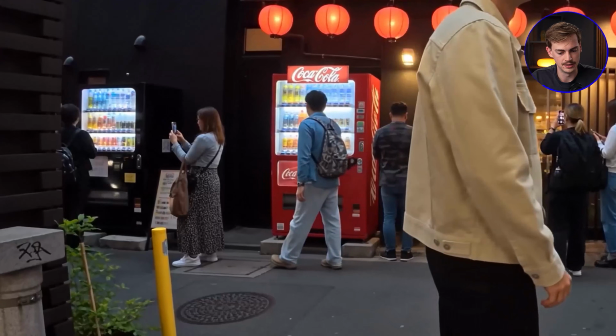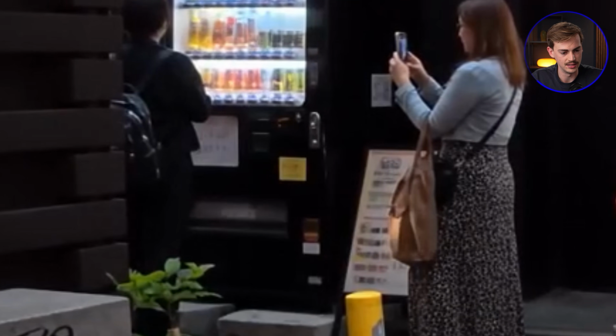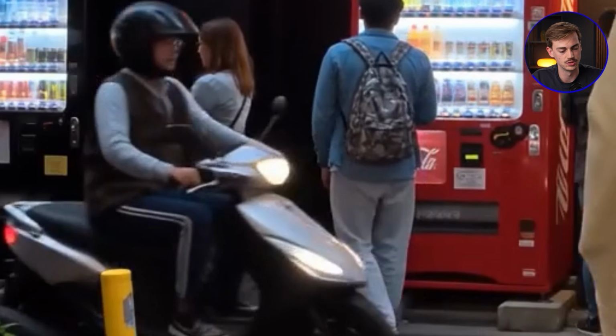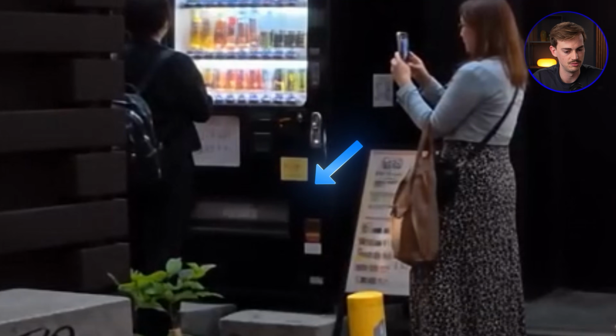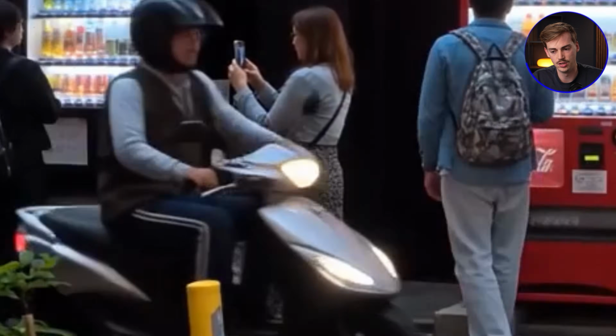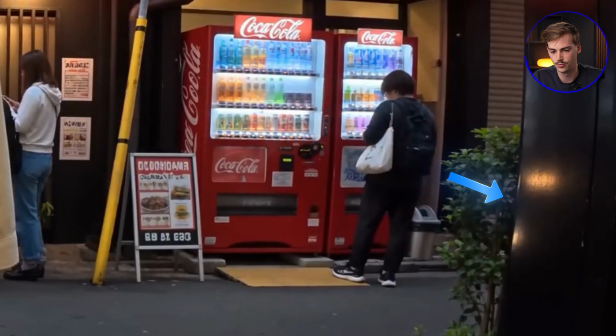The scooter right here, if we take a look at the light that is reflecting on some of these things. So we see the vending machine right here, we have the light. Then also on this pole right there, we have the reflection of the light too. Overall, this is becoming so good that people are getting fooled by it.